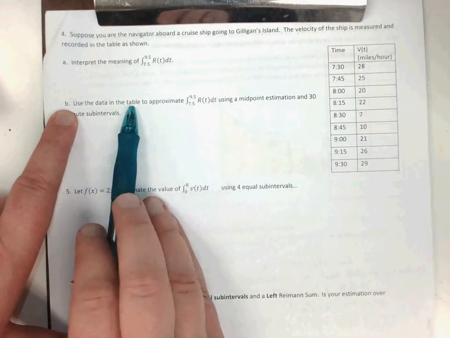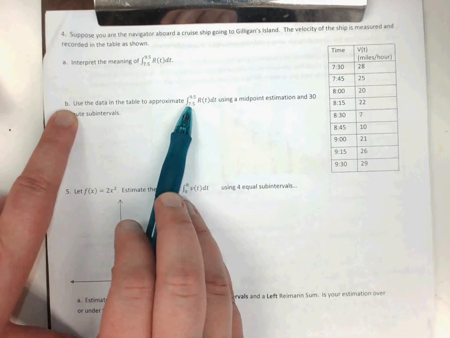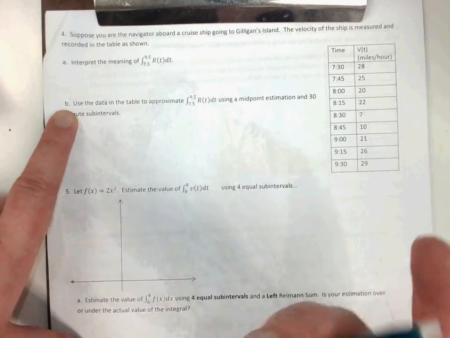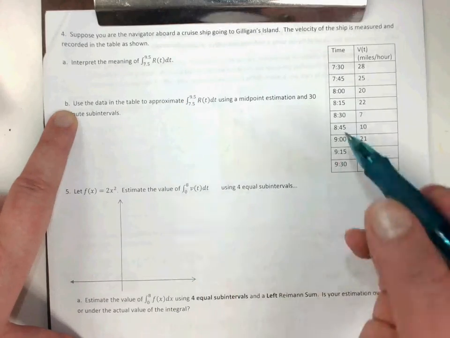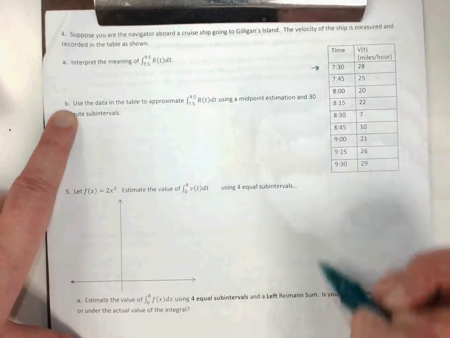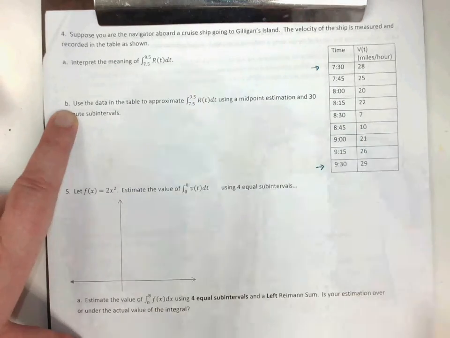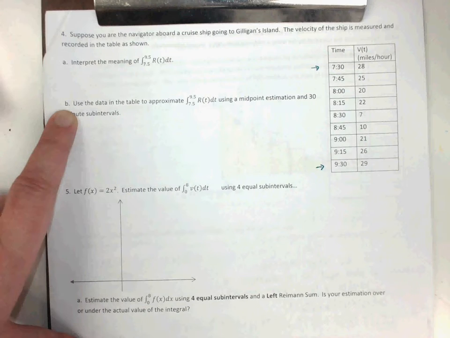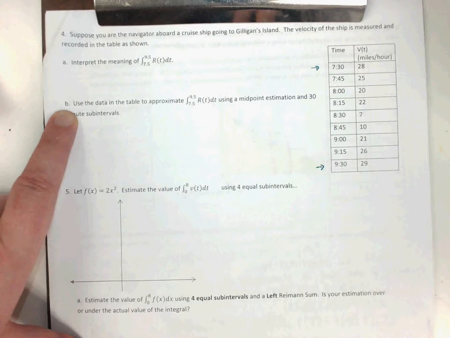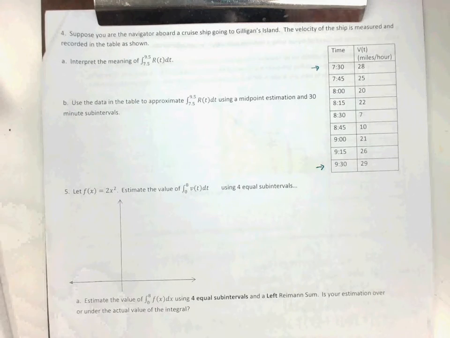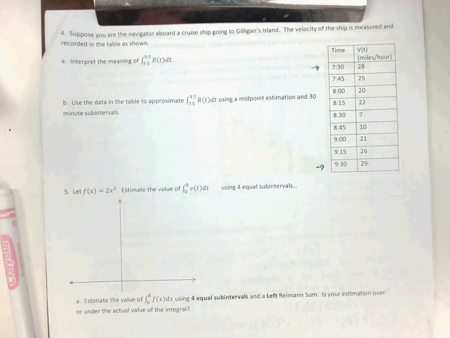Woo, there's your velocity. Okay, we're skipping the interpret for right now. Use the table to find the integral from 7.5 to 9.5. Now, 7.5 is 7:30, and then 9:30 would be 9.5. So are we good with, they're telling us to integrate the table? Yeah? Okay, then it says using a midpoint estimation and 30-minute subintervals. Now, they're telling you 30 minutes. Is that going to make you skip one anyway? Yeah, so they're trying to help you out, right?